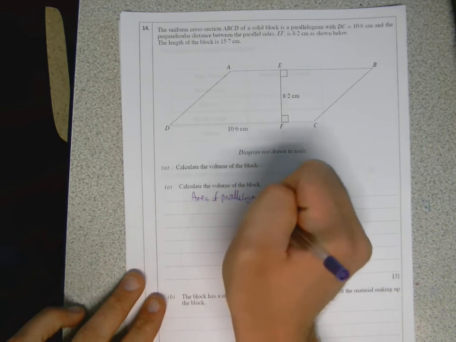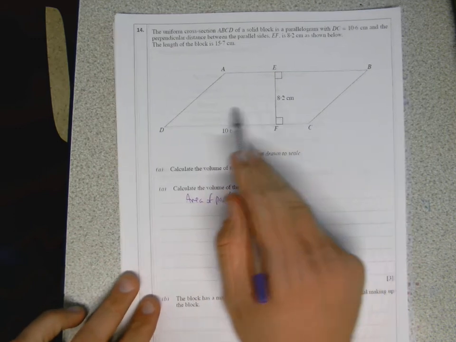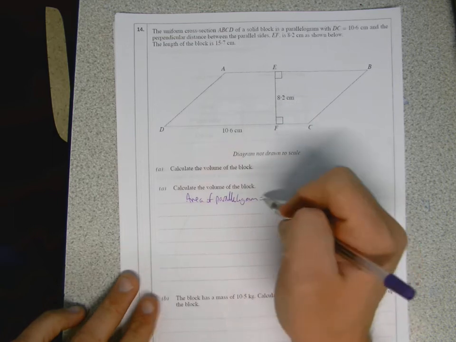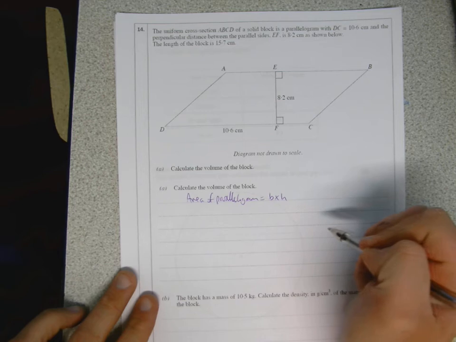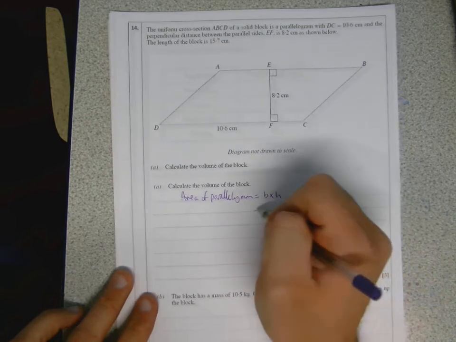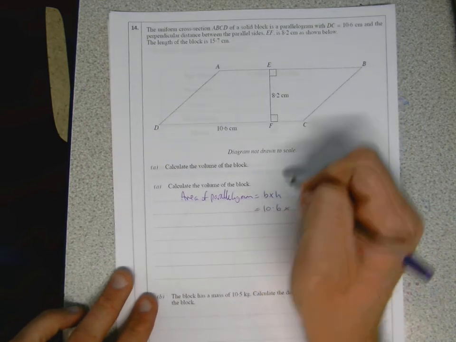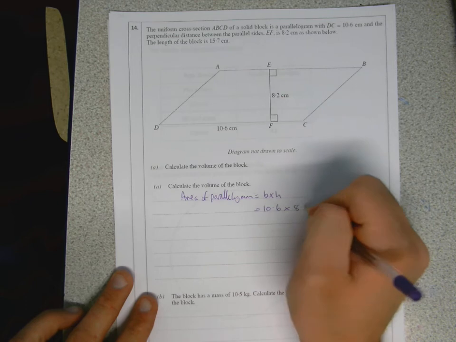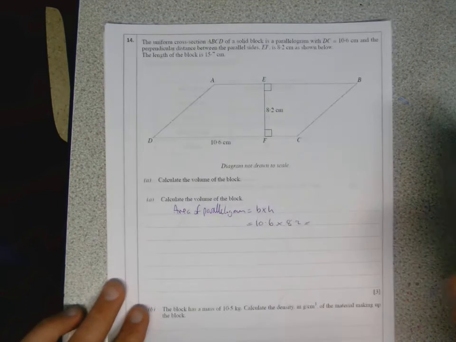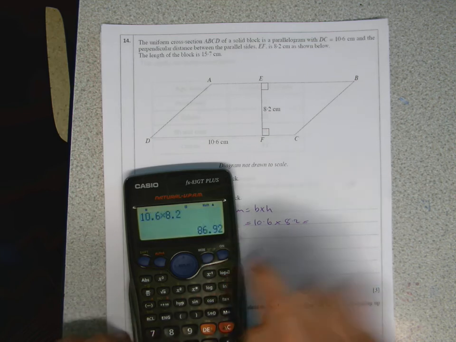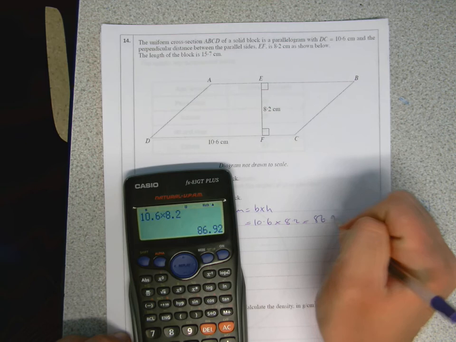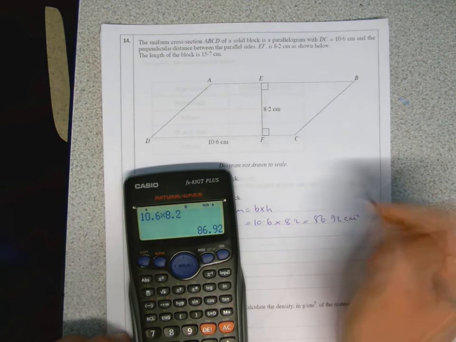It's really easy because it's like a rectangle that's been pushed over. Like length times width, of course we call it base times height. So the base is 10.6 and the perpendicular height is 8.2. I'll work that out on my calculator: 10.6 times 8.2, and I press the S to D button and it comes out as 86.92 centimeters squared.